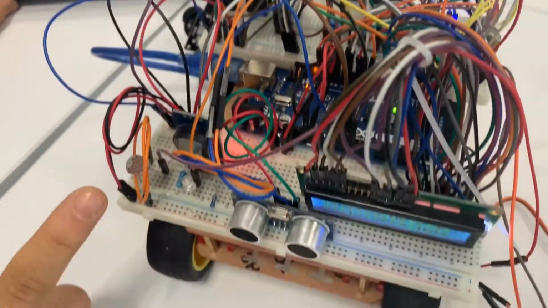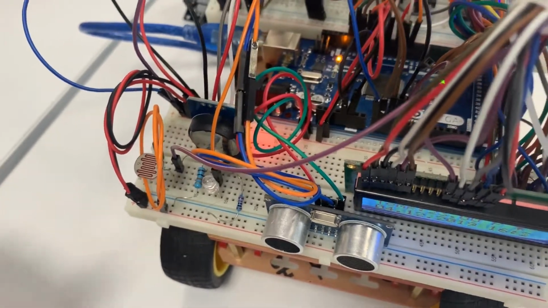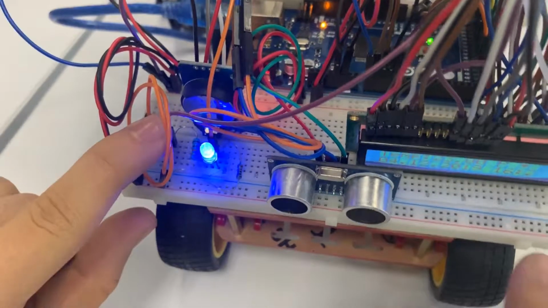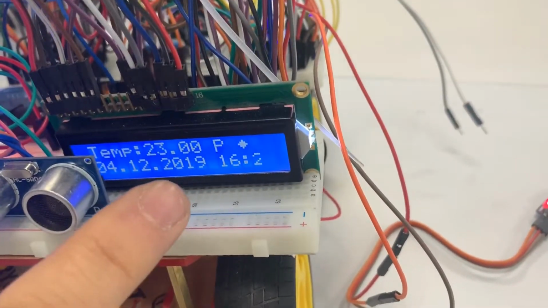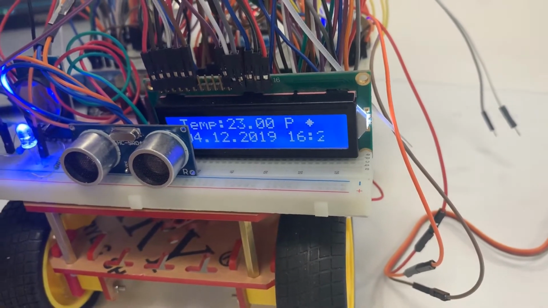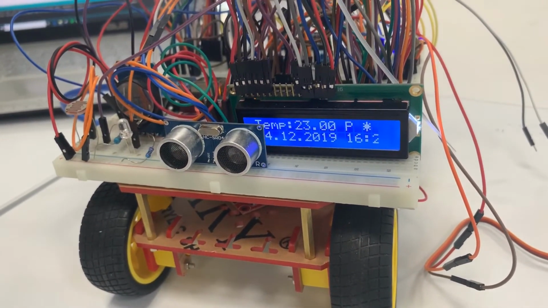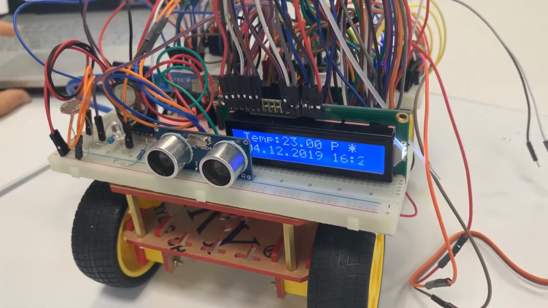The light detector is the LDR, which detects the intensity of the light in the room. If it's dark, the light turns on, and the LCD has a moon shape, more or less. And if the room is not dark, the light turns off, and there's a sun shape, I guess.